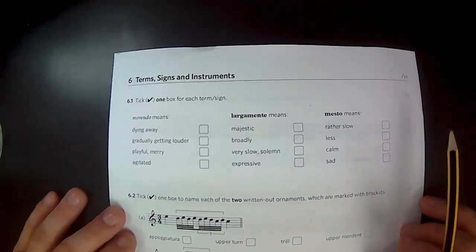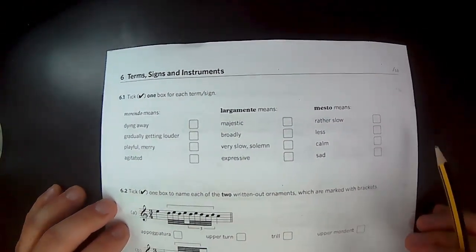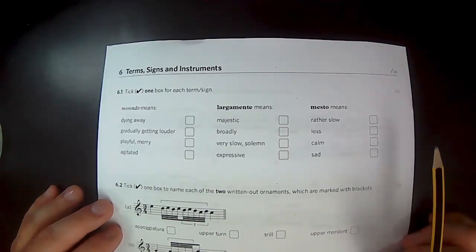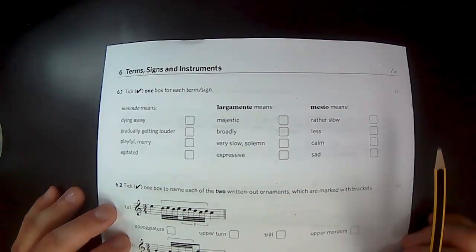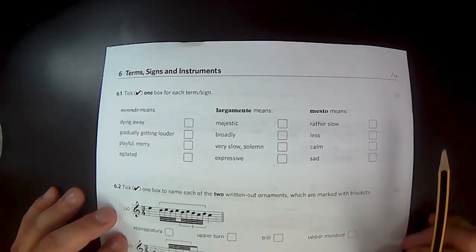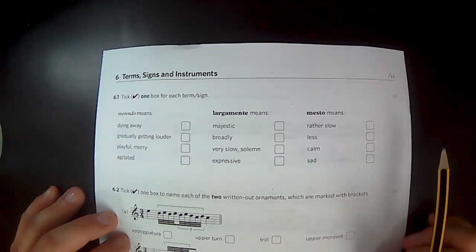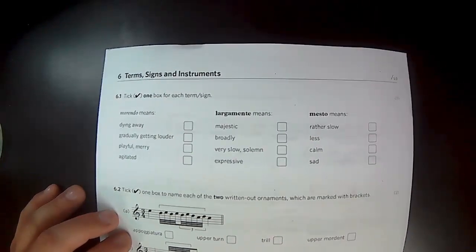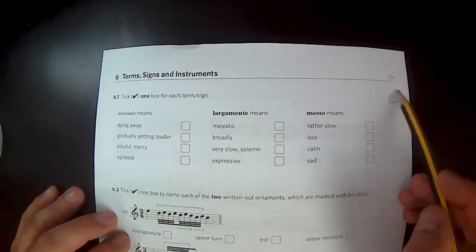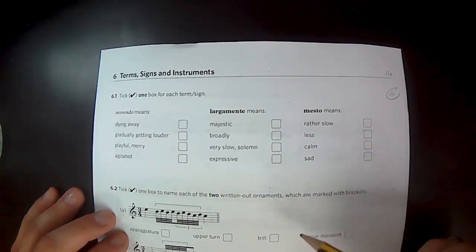Terms, signs, and instruments. This is a case of, do we know our musical definitions and terms? This isn't something that can be helped. This is a case of looking at that list of vocab and trying your best to memorize them. It's not easy, but that's all these 3 points are. Do you know these words?